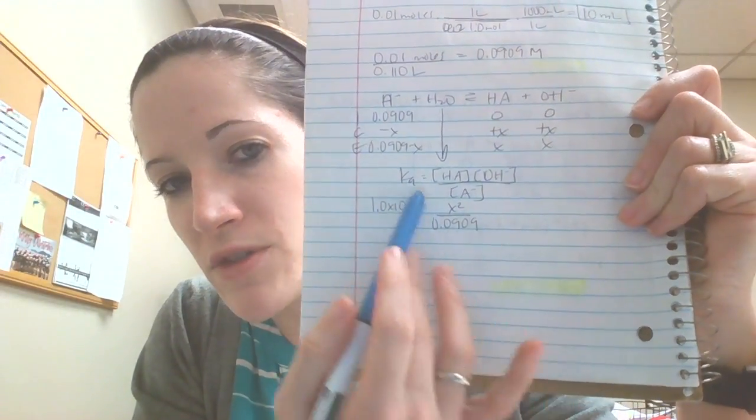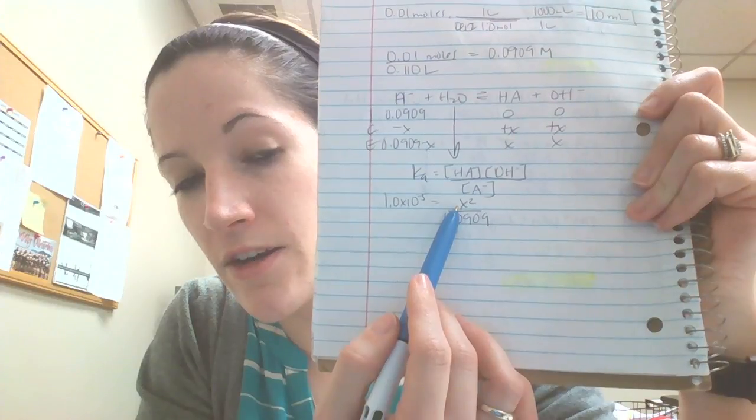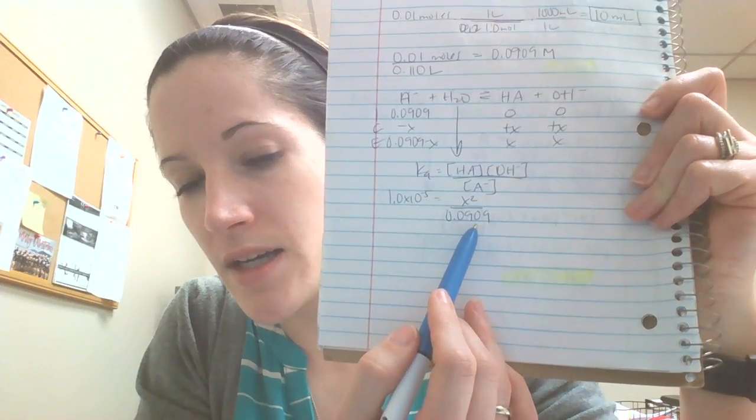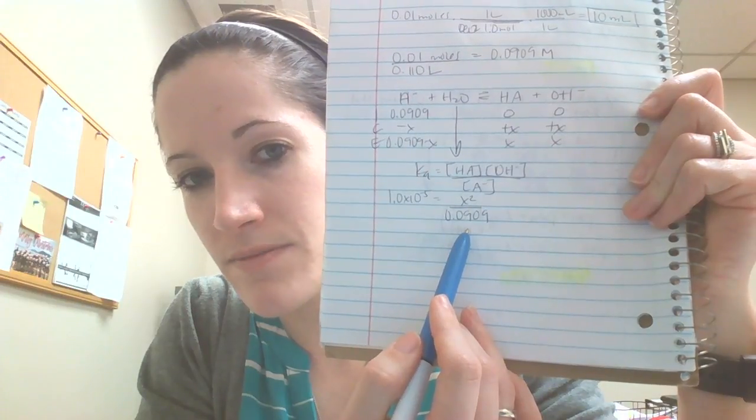I'm going to assume the 5% rule because I solved for x here and then divided it by this value and multiplied by 100, and it was less than 5%.